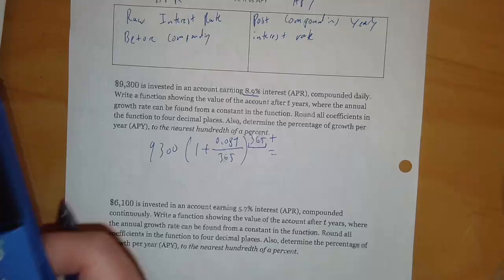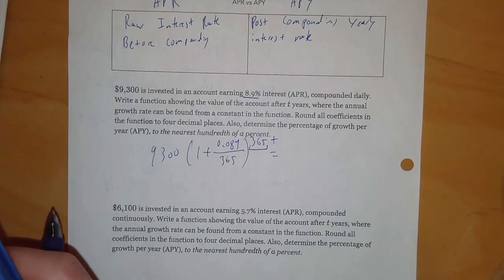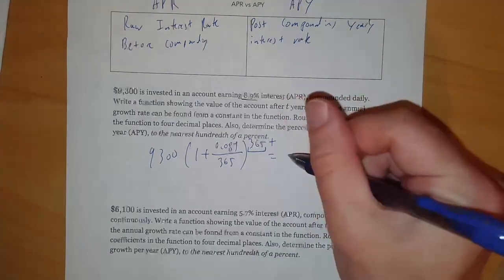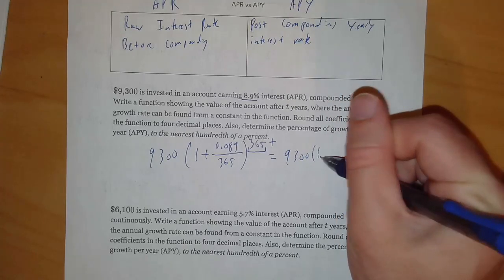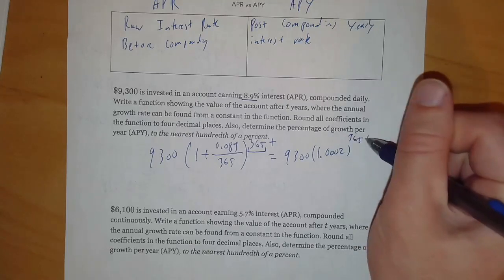I'll show you what that means. First I'm going to simplify the parentheses. We have 1 plus 0.089 divided by 365. So this is really 9,300 times 1.0002 to the 365t.